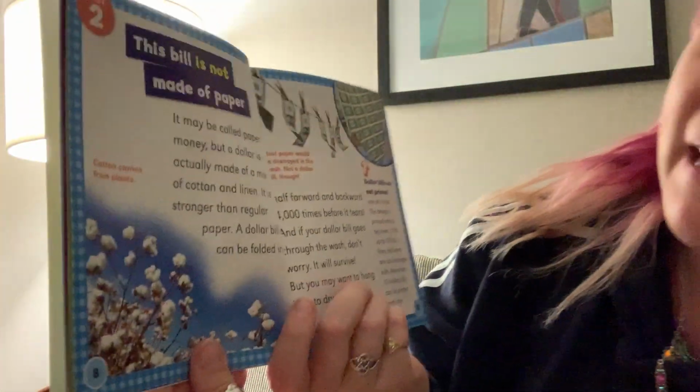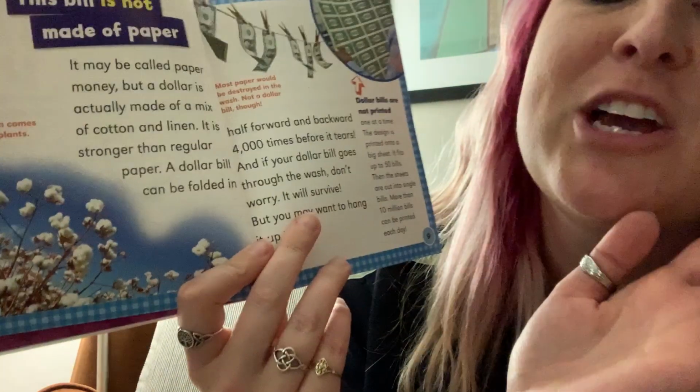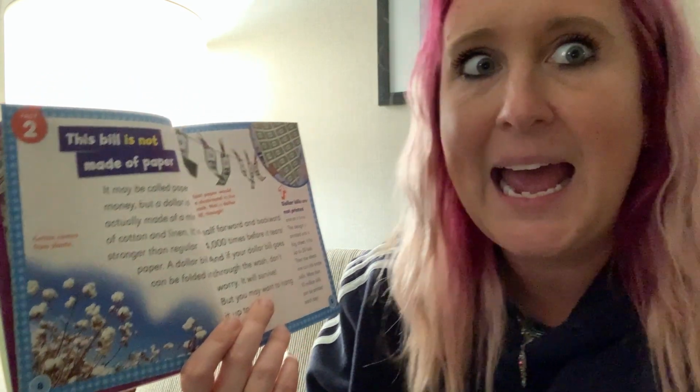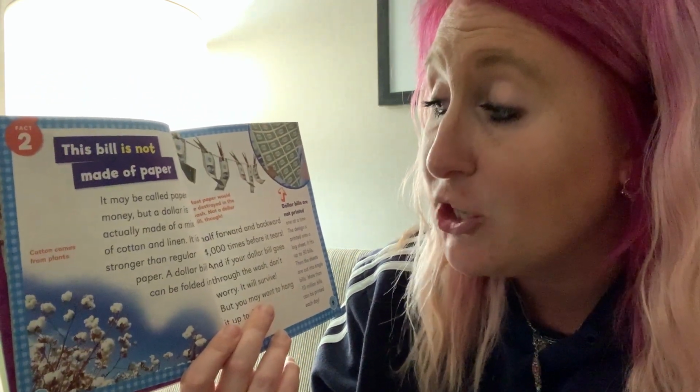Fact number 2. It may be called paper money. Oh, Mrs. R just made a crazy mistake. It may be called paper money, but a dollar is actually made of a mix of cotton and linen. Say what? It is stronger than regular paper.